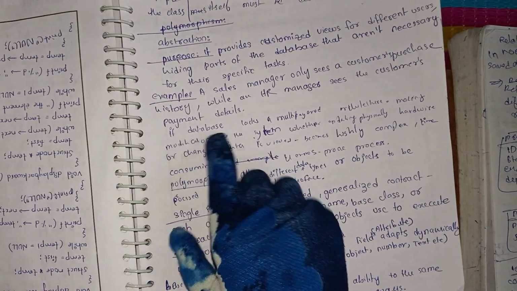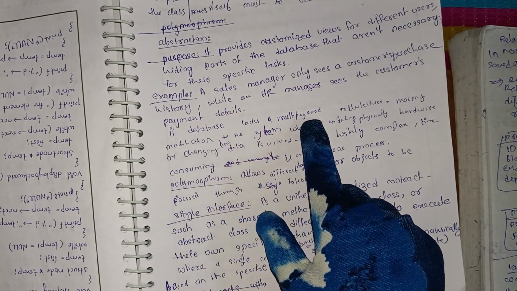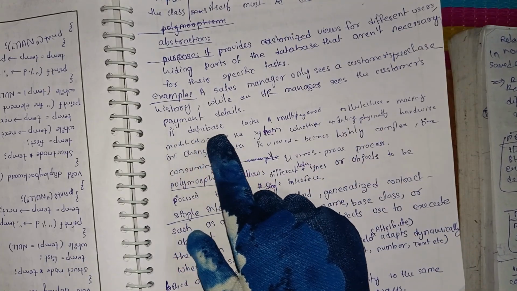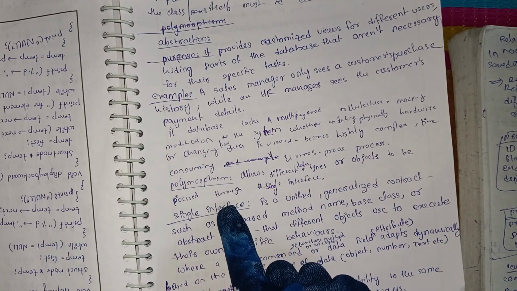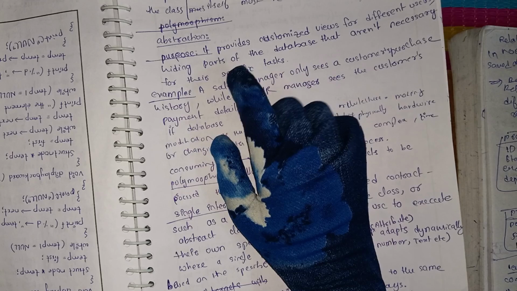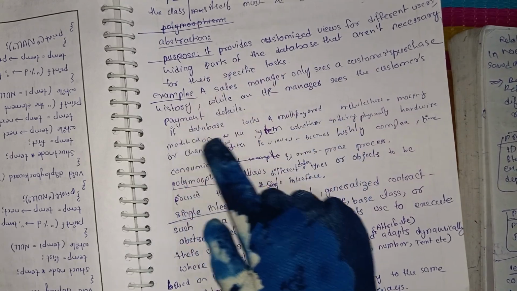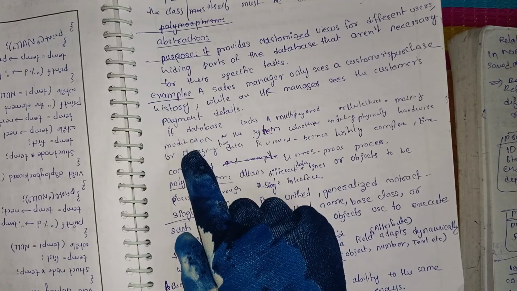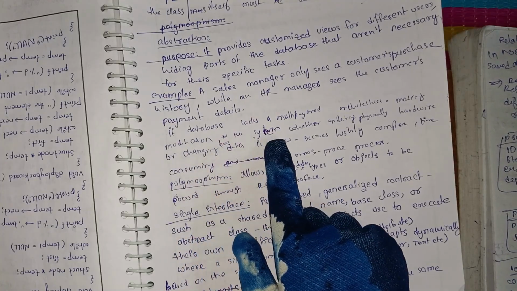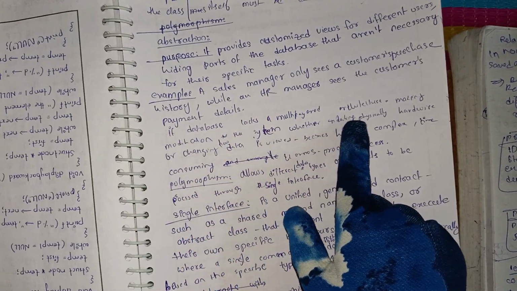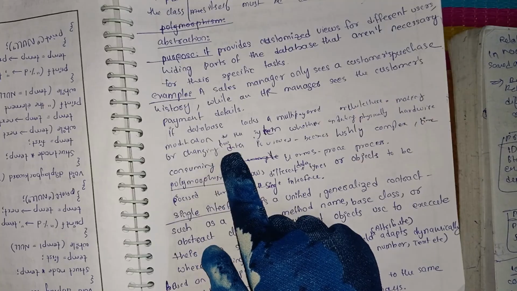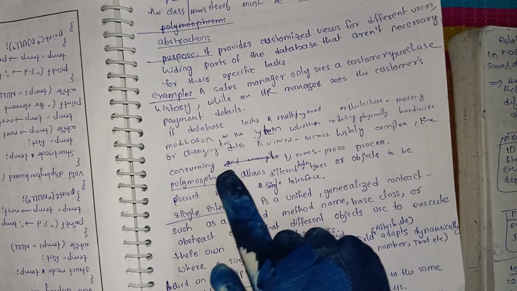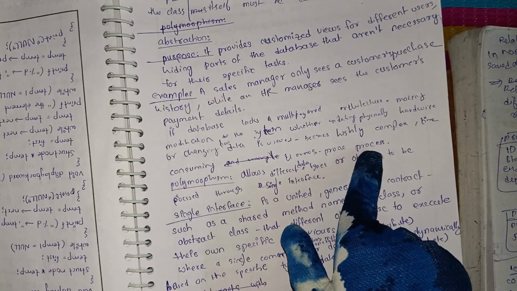And if a database lacks a multi-layered architecture, making modifications to the system, whether updating physical hardware or changing how data is viewed, becomes a highly complex, time consuming, and error-prone process.